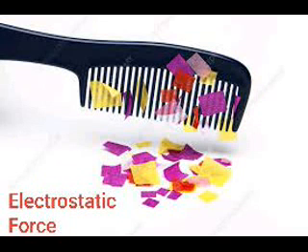Electrostatic force. When a plastic comb is rubbed with silk, it can pick up small bits of paper. This is because the comb acquires an electric charge, because of which it can exert a force called electrostatic force. Electrostatic force can also act from a distance and is therefore a non-contact force.